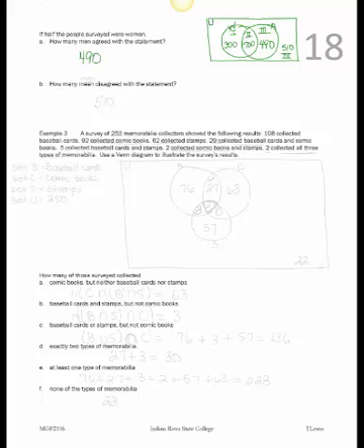That was in our part 3 of our circle here. Letter B, how many men, this word is men, not mean, men disagreed with the statement? 510.